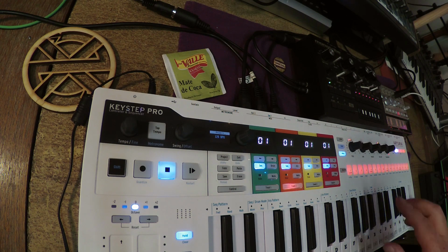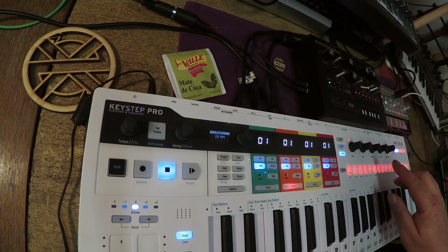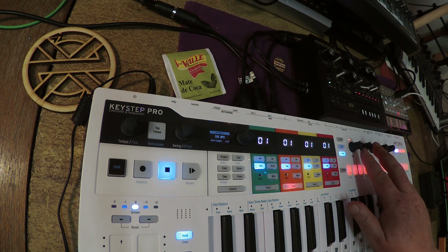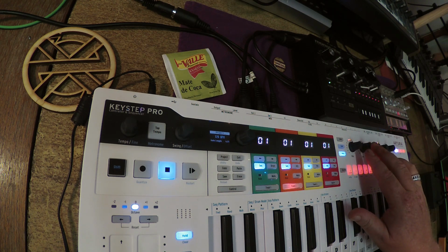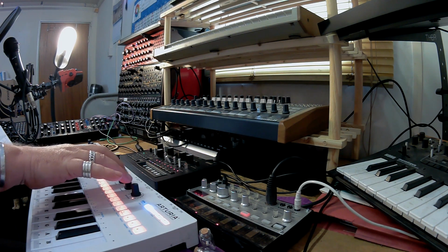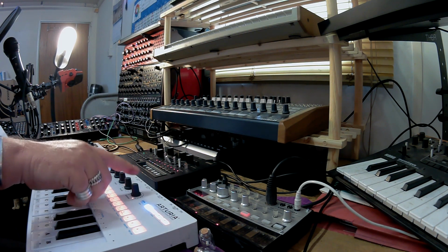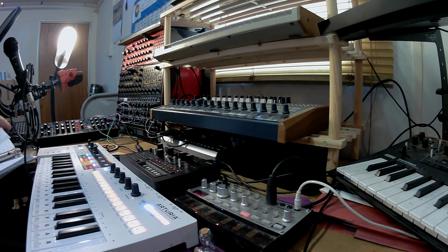The CCs I'm using on the different knobs are the first 2 for the Monotribe, LFO intensity and LFO rate, and the next 3 for the Volca, LFO rate, cutoff intensity and gate time. We'll see how those can be added to the sequence, the control track, to change the sequence as it's playing.